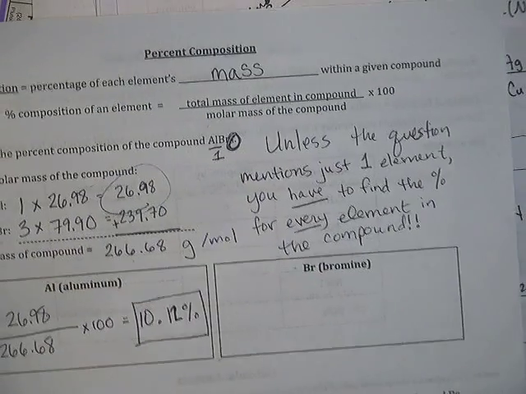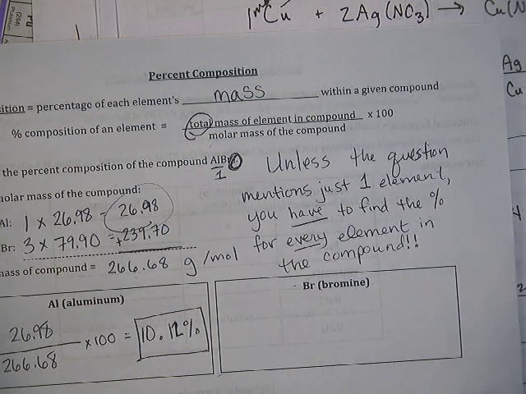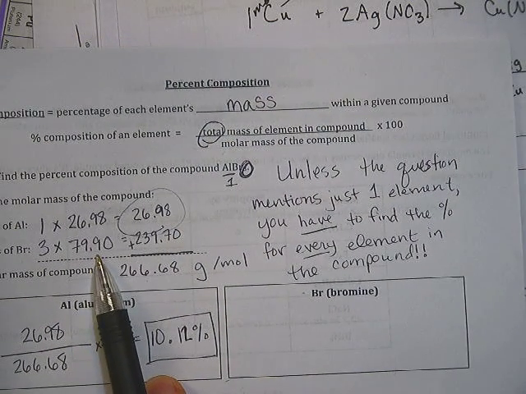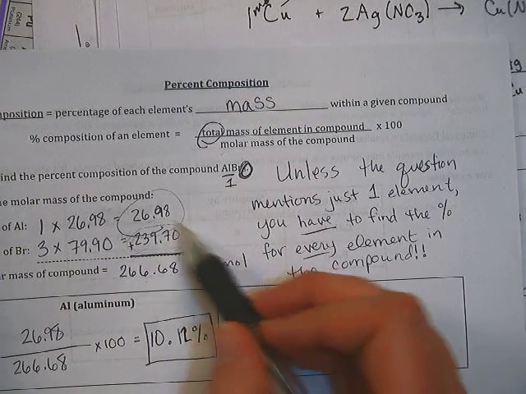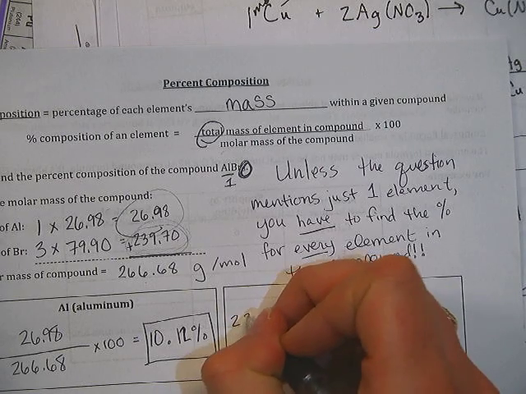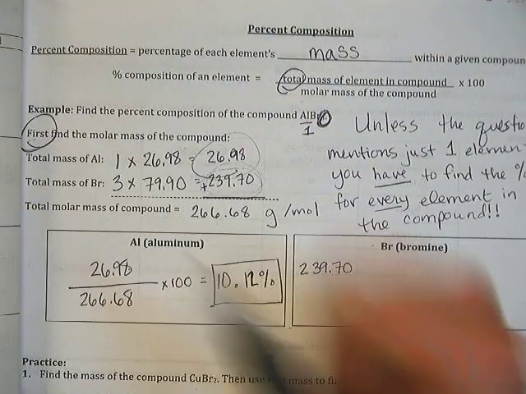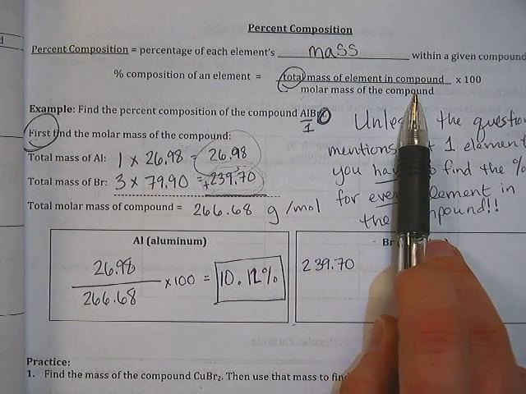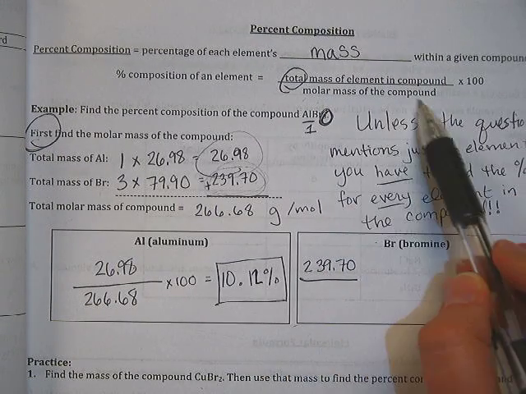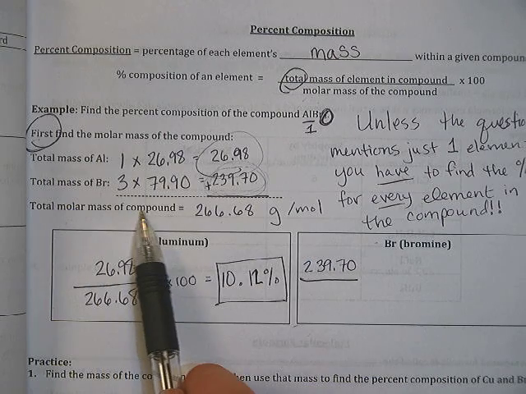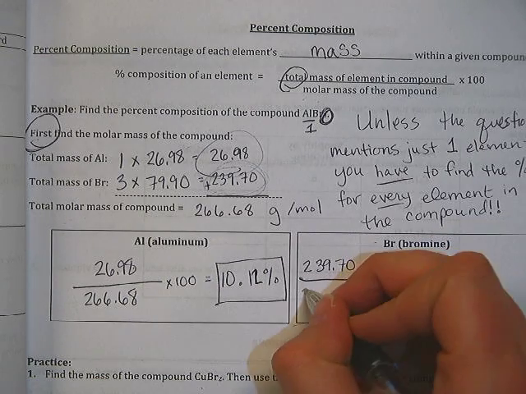Okay, when we go to do bromine, again, we take the total mass of the element in the compound. So not just 79.90, we need all of the bromine. All of the bromine is 239.70. It's going to be divided by the molar mass of the compound. So again, our molar mass of our compound is what? 266.68, yep.